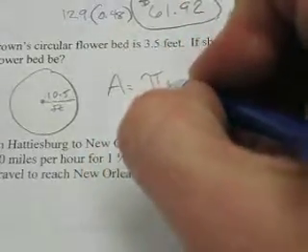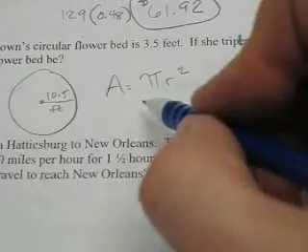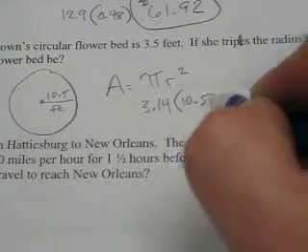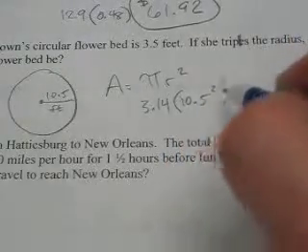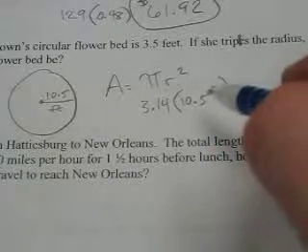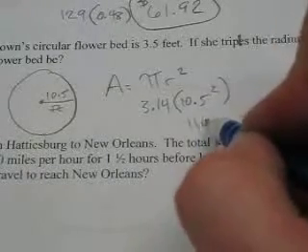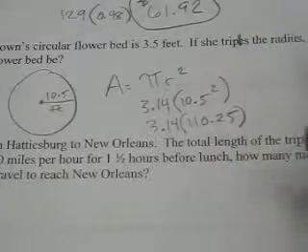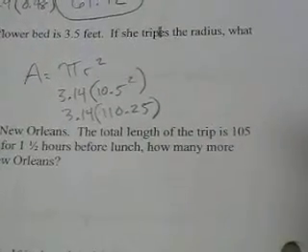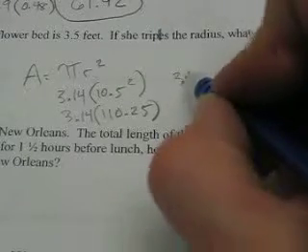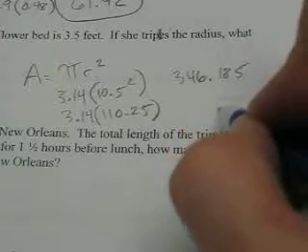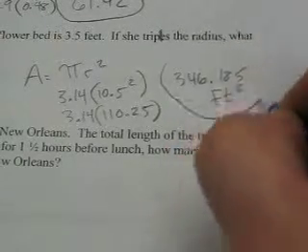Well, we know that the area formula of a circle is area equals pi r squared. We know that we can use 3.14 for pi, and we know that we're going to use 10.5 for our r, so 10.5 squared. So 10.5 squared gives us 110.25. 110.25 times 3.14 is going to give us our area. When we multiply those two, we get 346.185. Our units are feet, so square feet because it's area.